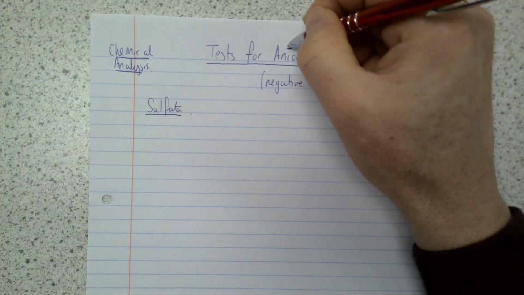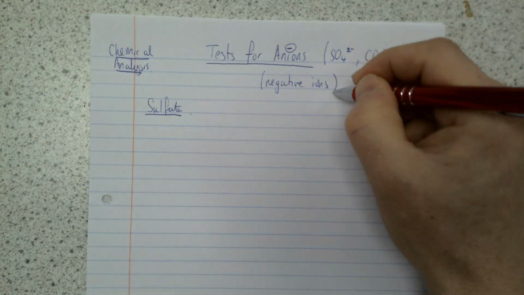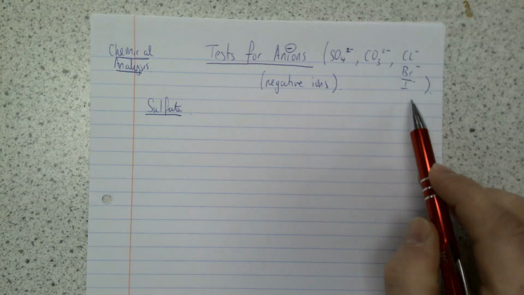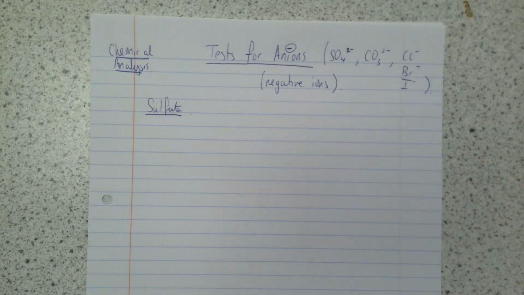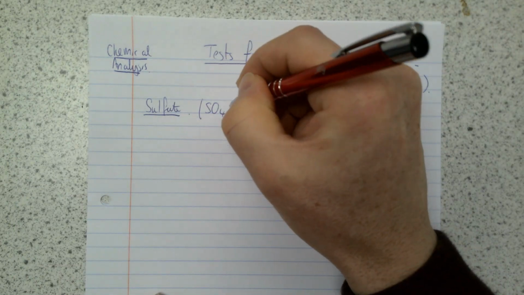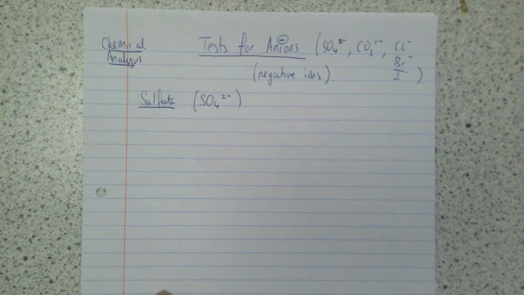The way that I remember that, by the way, is there's a minus on the word anions. So the negative ions you have to know for GCSE are sulfate, carbonate, and the three halides: chloride, bromide, and iodide. I'm going to do the sulfate to start with. Sulfate is SO4 2-. There's no good going into your exams without knowing the formula of the sulfate ion.